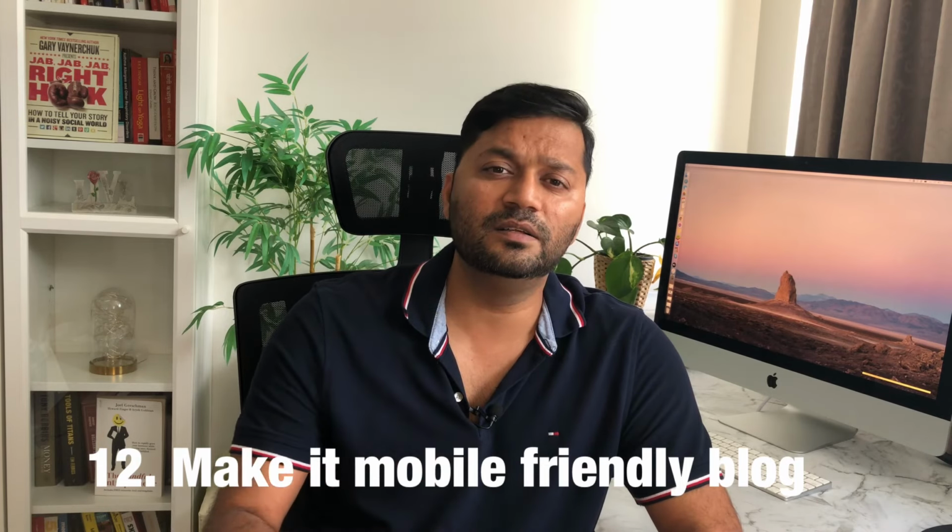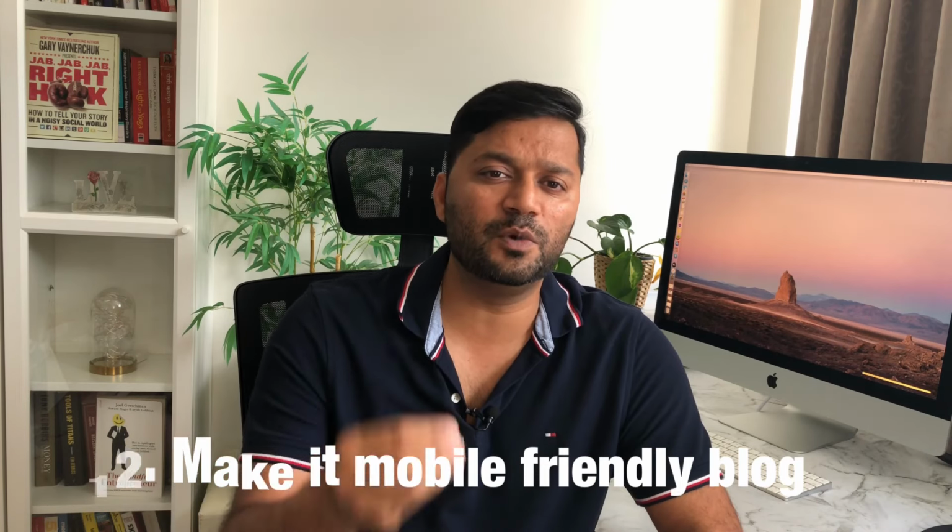If your website is mobile responsive, you have higher chances of ranking in Google. If your website is not mobile friendly, then people will quickly leave your website, because there are a lot of other options on the web, and that's a very bad signal to Google, and that will hurt your ranking. So make sure your website loads fast and it's mobile friendly.